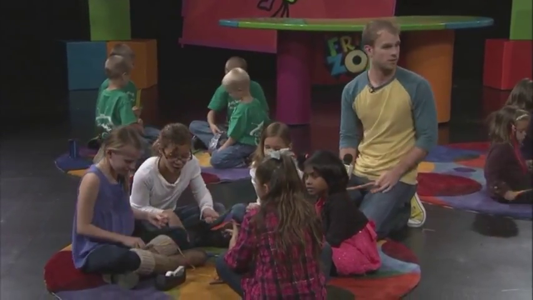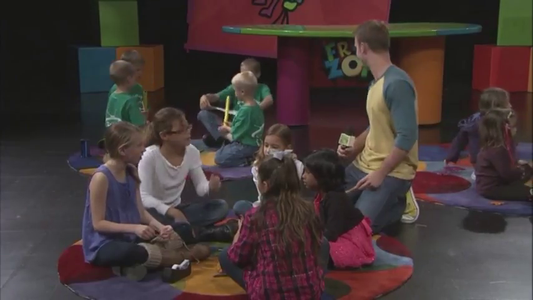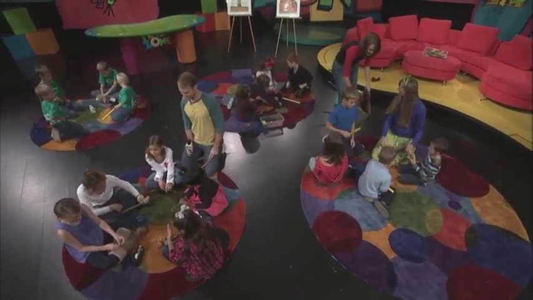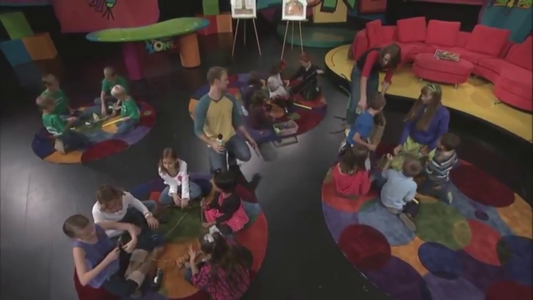Do you want it hanging down or not? How about this one? Want it hanging down like this? Okay. Yeah, you can, of course. We need scissors. Do we have scissors? Make your wands.